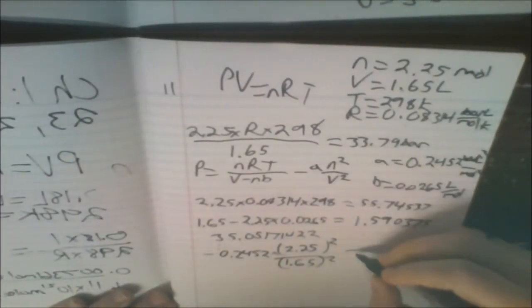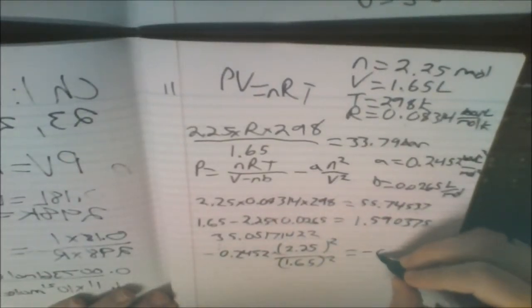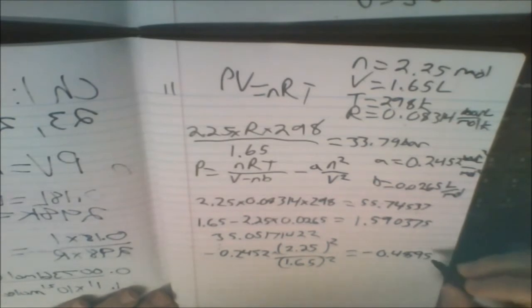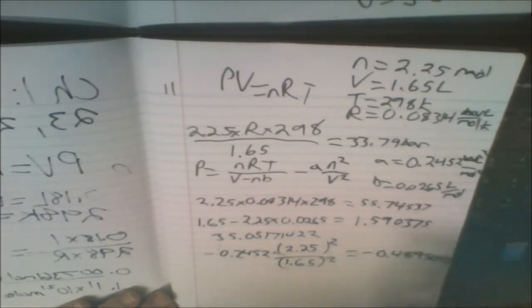And so that gives you, this part is negative 0.455950413. It keeps going. Really, should only be 3 sig figs at best.